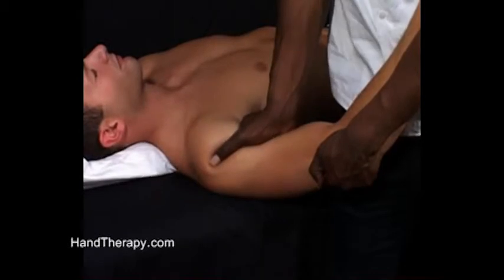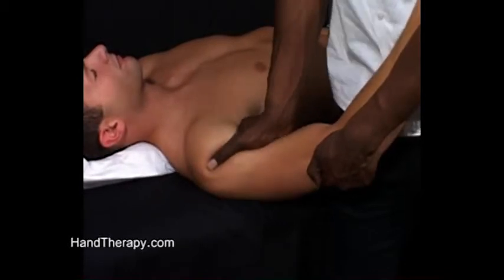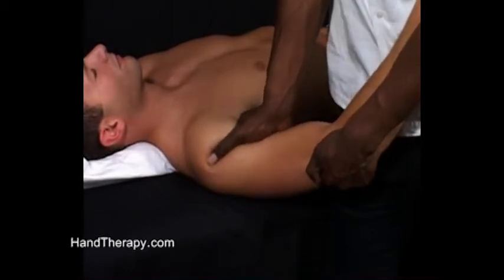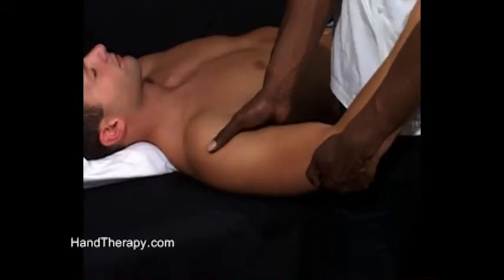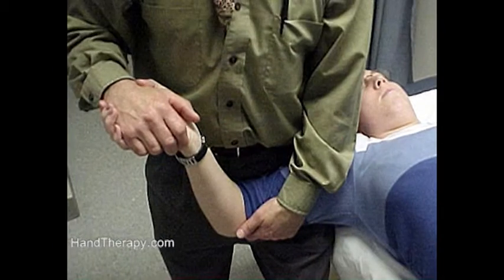So these are just some examples of mobilization techniques that can be implemented in the management of the adhesive capsulitis patient. Now, as we look at the static posture, we see another static position of a mobilization technique that can be used again in the more advanced patient.